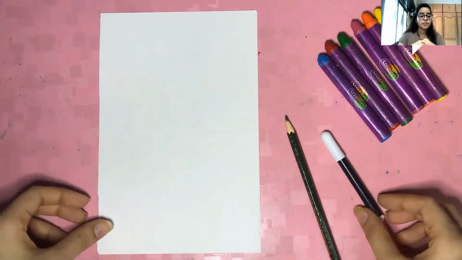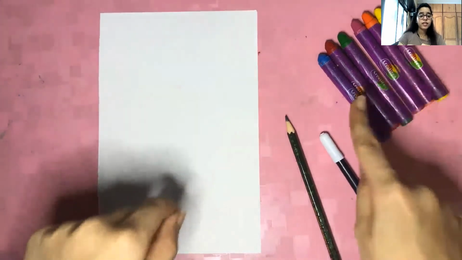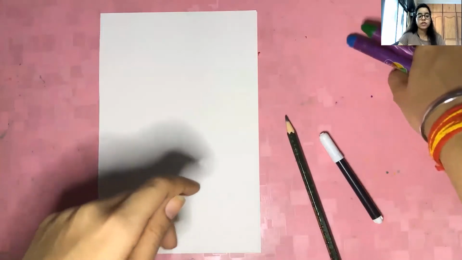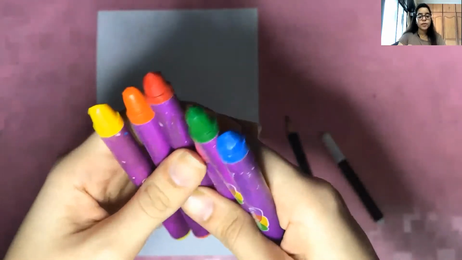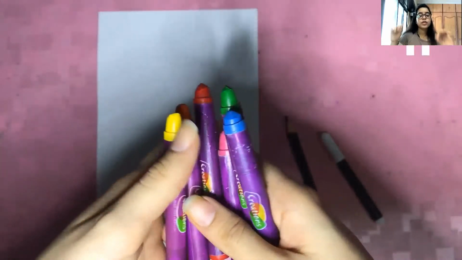Okay. Last but not the least, here are these crayons. Instead of these wax crayons over here, I'm going to use these wax crayons. You can use any kind of crayons. If you want to use oil pastels, you can use oil pastels. You can use wax crayons. You can also use plastic crayons. You can also use color pencils. Any of it would be fine.